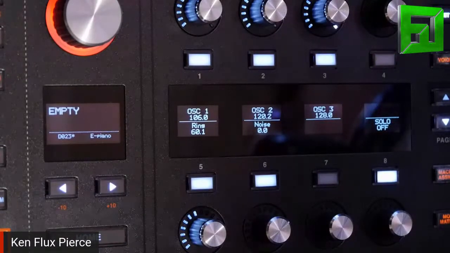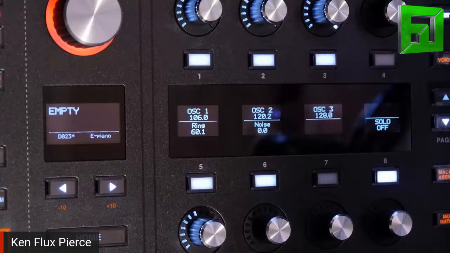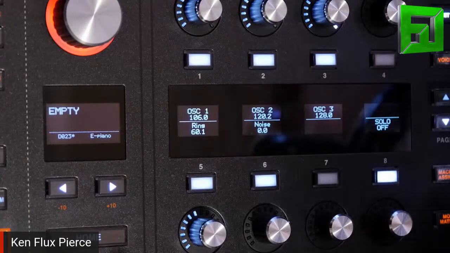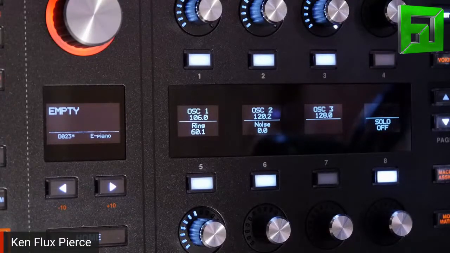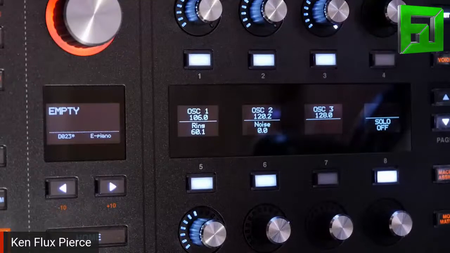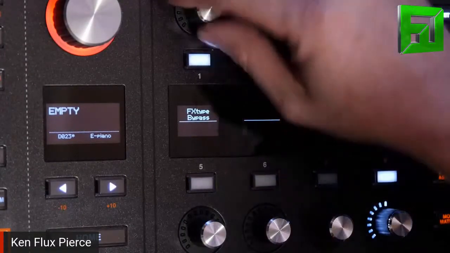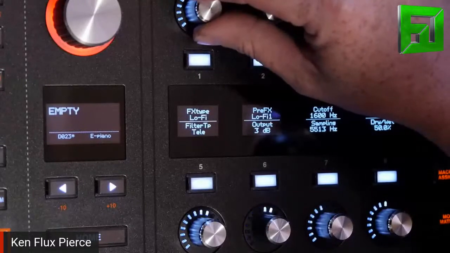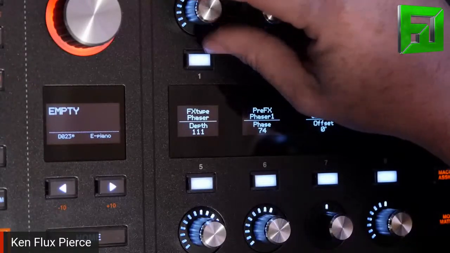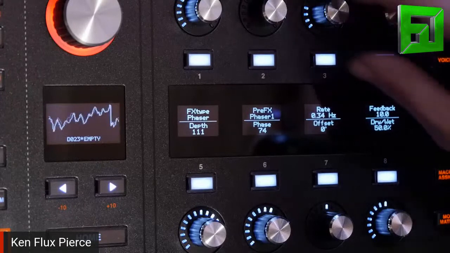So now we've got some crazy modulation going on that's also hand controllable on the Mutants, and we're also bringing up that ring modulation to kind of beef up the sound. So before I even get to the filters, I'm going to be doing something with the effects here, all right? And again, the idea is to make something that's a little bit less traditional.